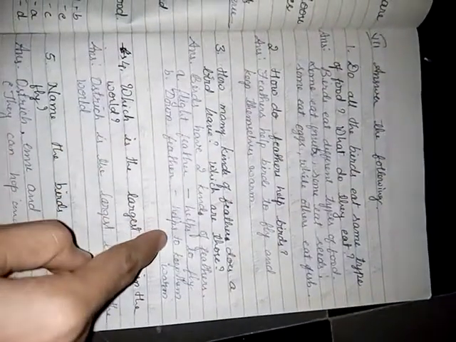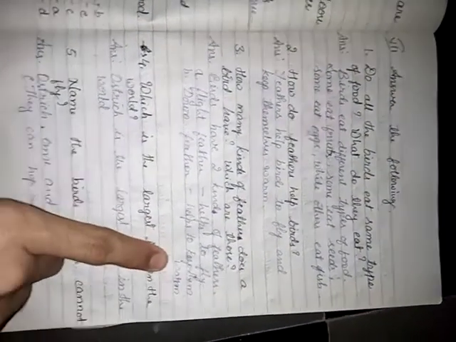How do feathers help the bird? Feathers help the bird to fly and keep themselves warm. Down feathers keep them warm and flight feathers help them to fly. How many kinds of feathers does a bird have? Birds have two kinds of feathers. The first one is flight feathers, which help to fly, and down feathers help to keep them warm.